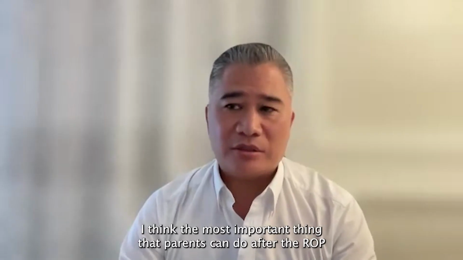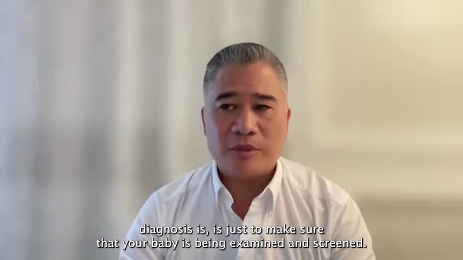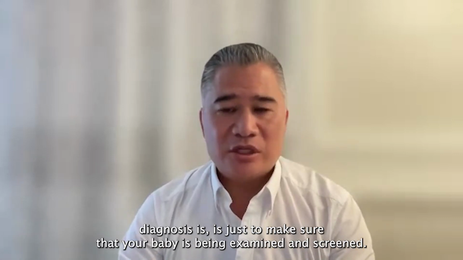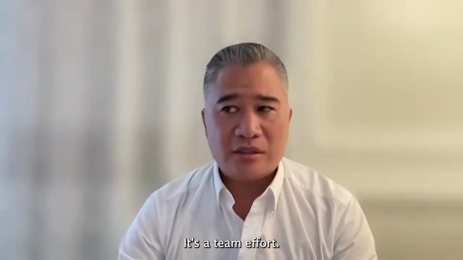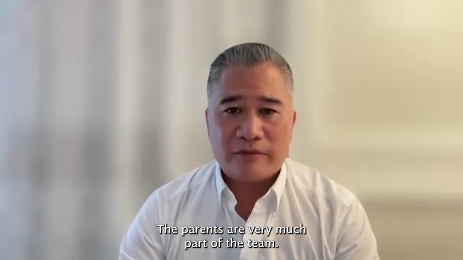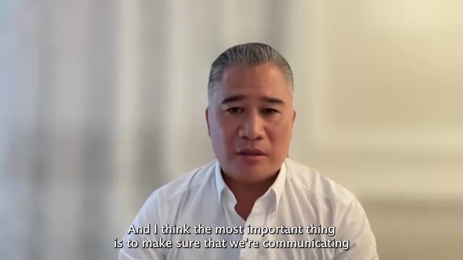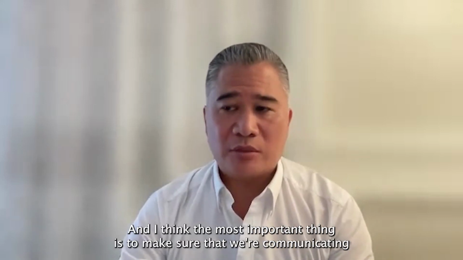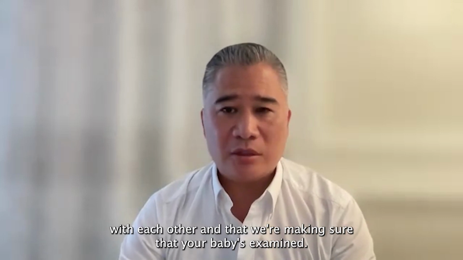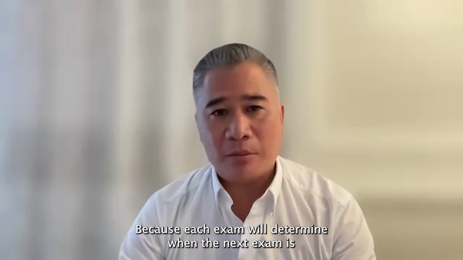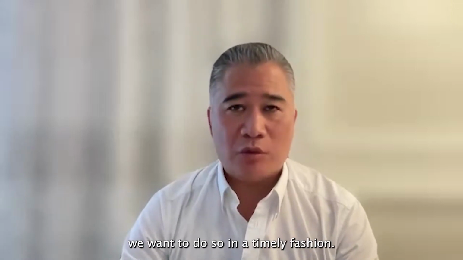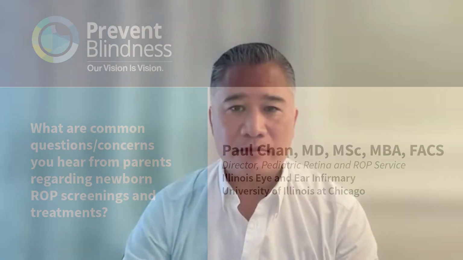I think the most important thing that parents can do after the ROP diagnosis is just to make sure that your baby is being examined and screened. It's a team effort. The parents are very much part of the team. And I think the most important thing is to make sure that we're communicating with each other and that we're making sure that your baby's examined, because each exam will determine when the next exam is. And if treatment is required, we want to do so in a timely fashion.